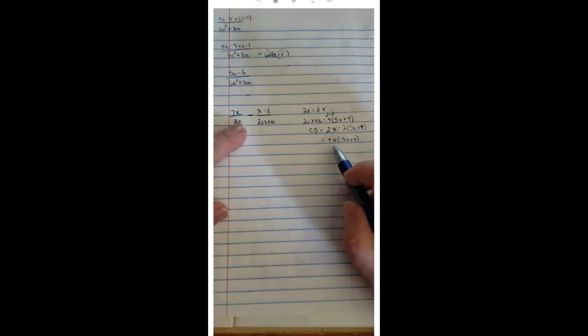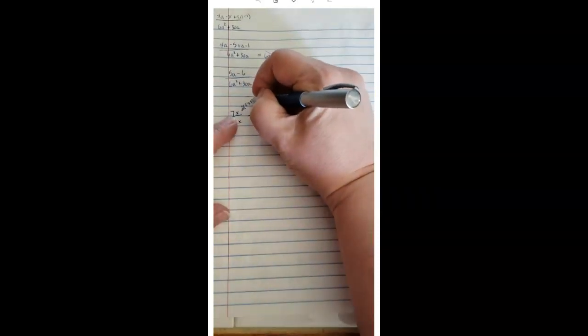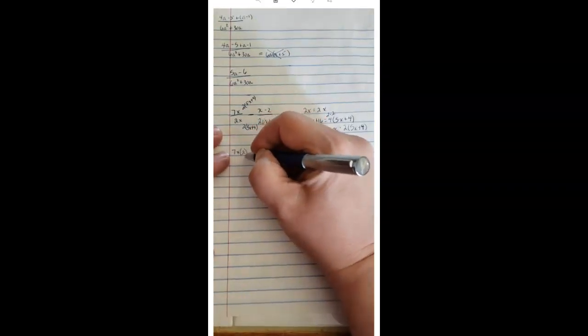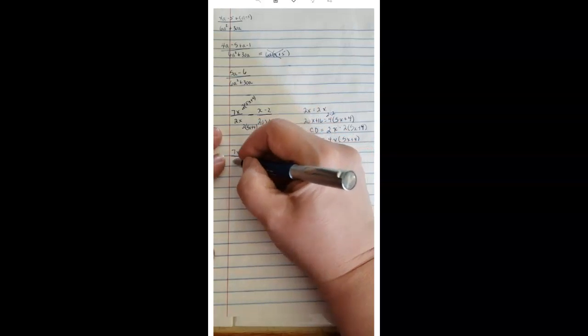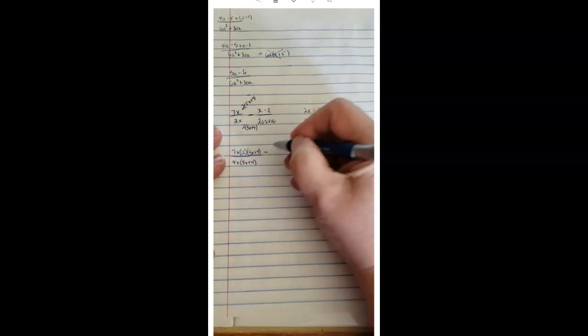Well, it's already got a 2, it's already got an x. So I need to pick up this much. So I'm going to multiply the top by 2 times 5x plus 4, because I have to multiply the bottom times 2 times 5x plus 4. And sorry, I should have left a little bit more room there, but I didn't. Okay, so this then becomes 7x times 2 times 5x plus 4, because the bottom becomes 4x times 5x plus 4. And now I've got that subtract.